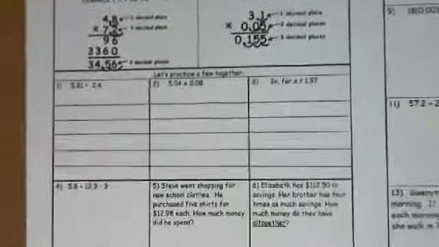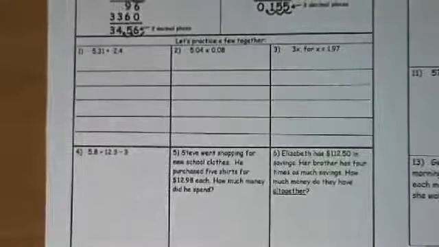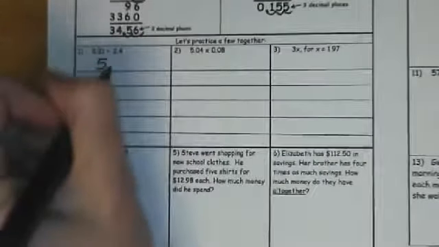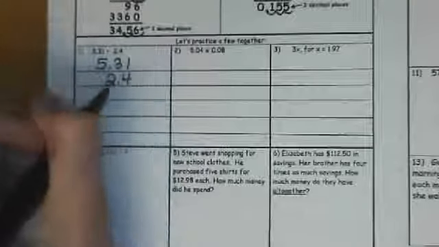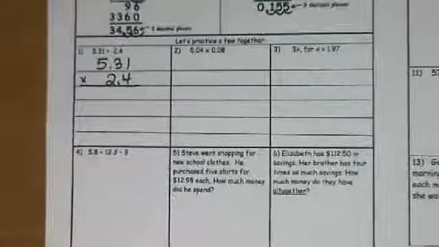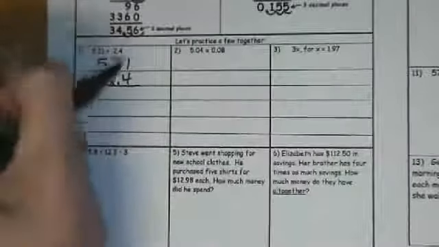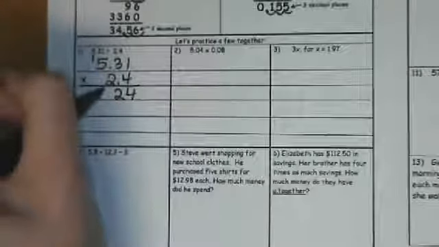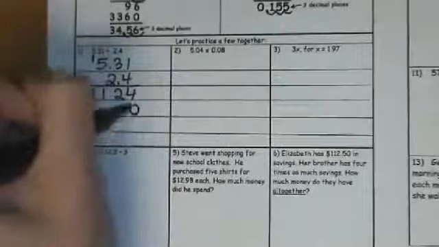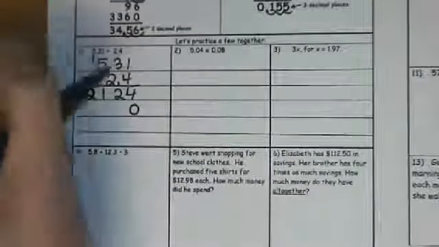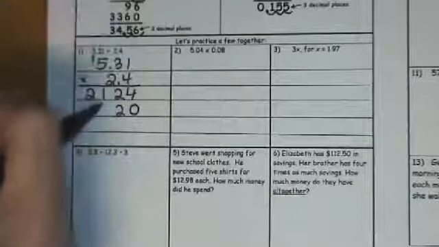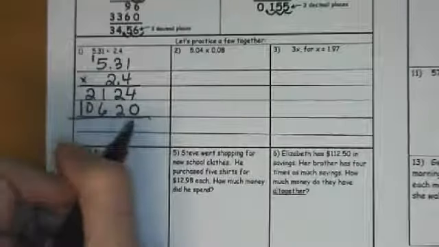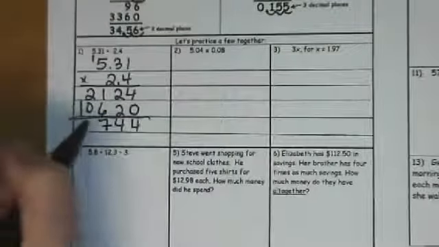Okay, so let's try a couple together. So we have 5 and 31 hundredths times 2 and 4/10. I'm just going to write them vertically. Remember, I'm not going to worry about lining up the decimal places in multiplication. Then I would multiply. 1 times 4 is 4. 3 times 4 is 12. Carry the 1. 5 times 4 is 20, plus 1 is 21. And then I have to have a 0 for a placeholder. 1 times 2 is 2. 3 times 2 is 6. 5 times 2 is 10. And then I would add. So 4, 4, 7, 2, and 1.